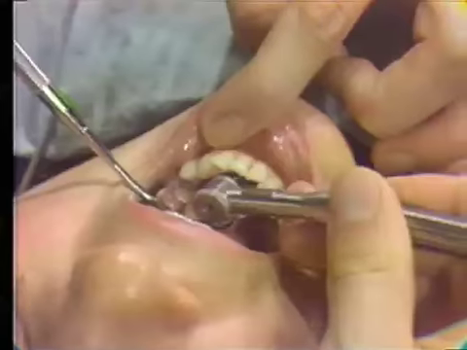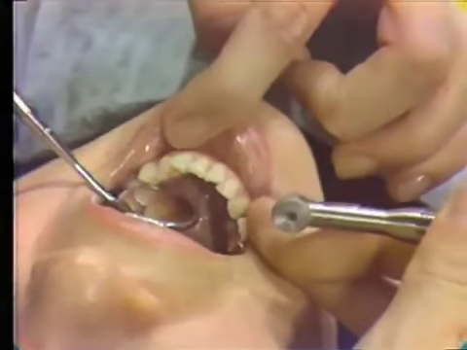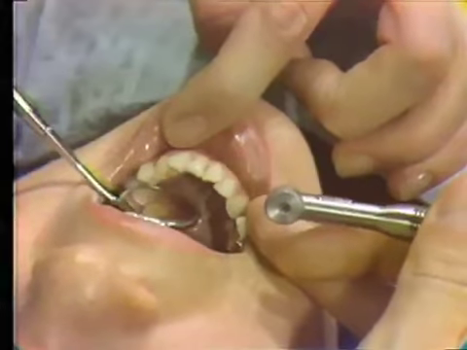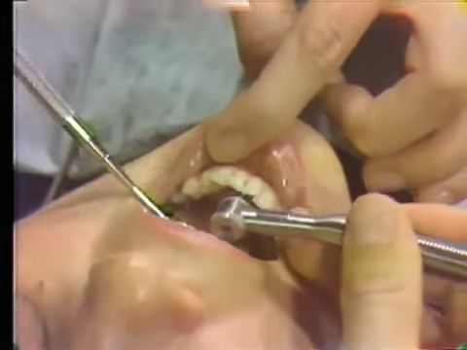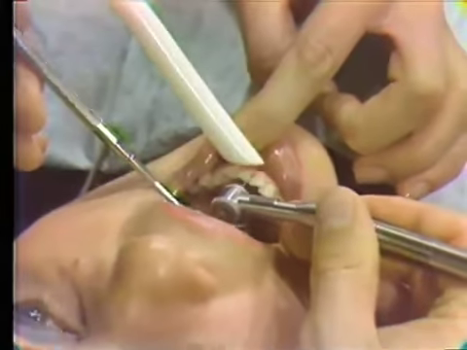A finger rest can be established on the buccal surfaces of the mandibular right premolar teeth. The evacuator tip is placed labial to the tooth being treated with the opening oriented toward the head of the handpiece.